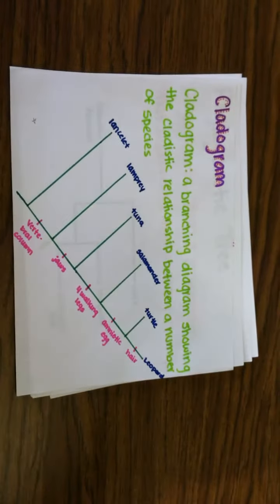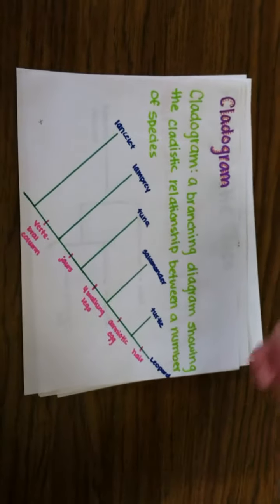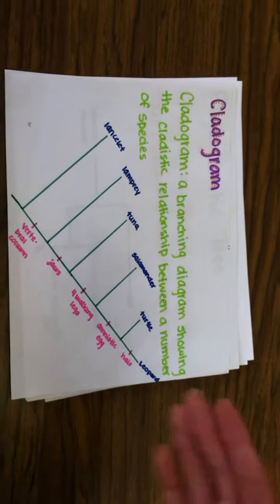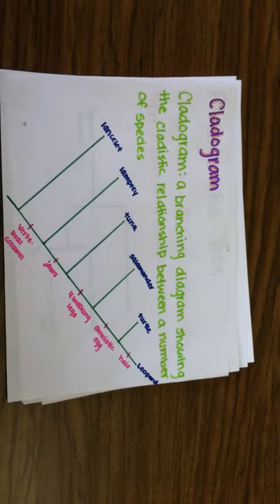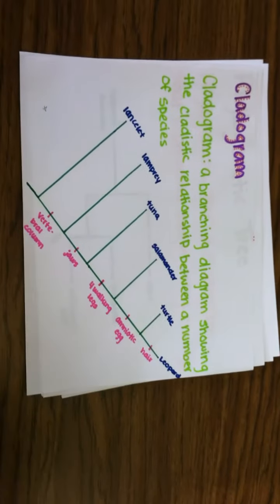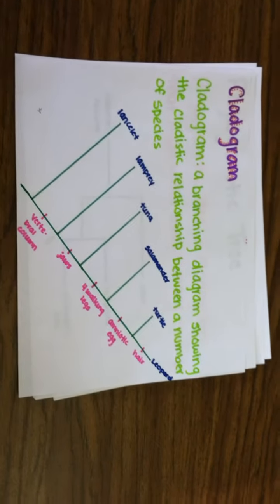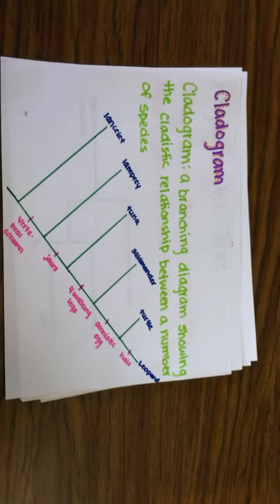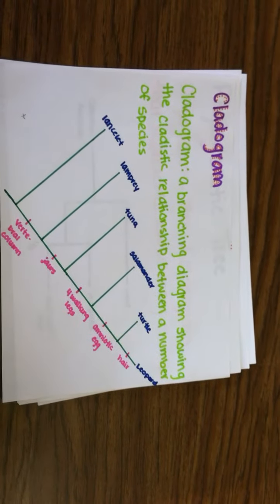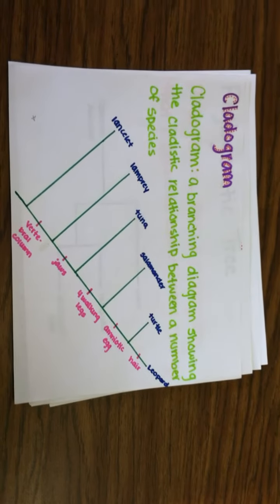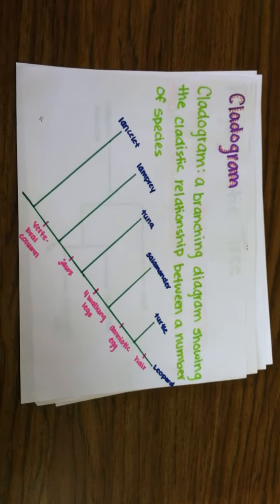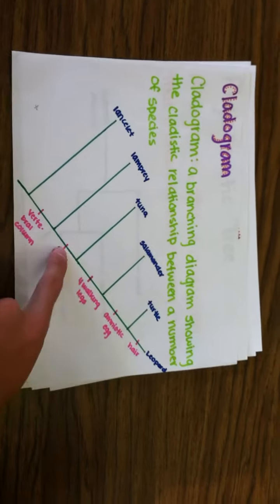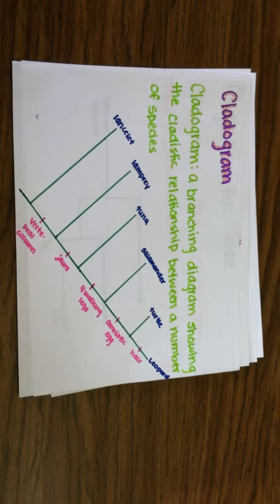Well, the cladogram. A branching diagram showing the cladistic relationship between a number of species. On a cladogram, the simplest organisms are on the bottom, and the most complex on the top. To determine which organisms have which traits, you look and see which notches are behind the organism.